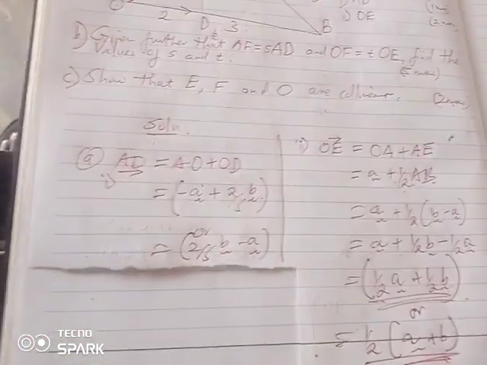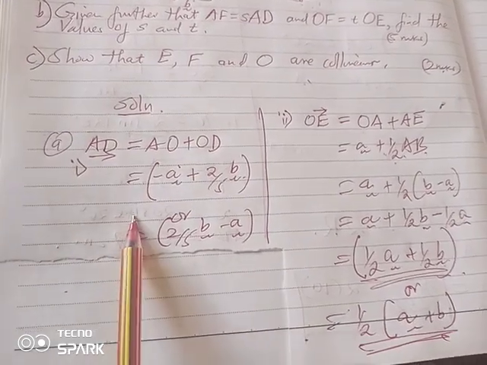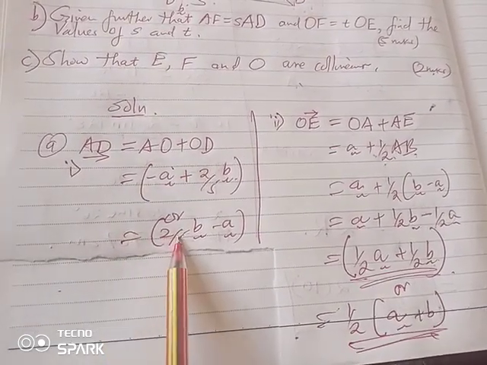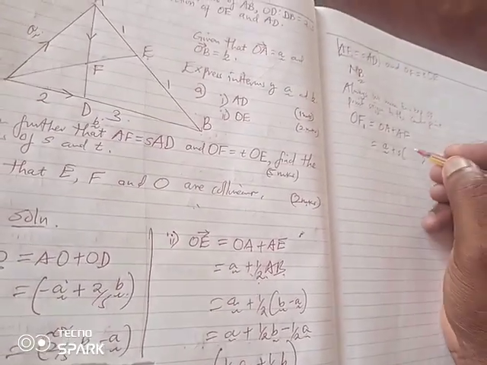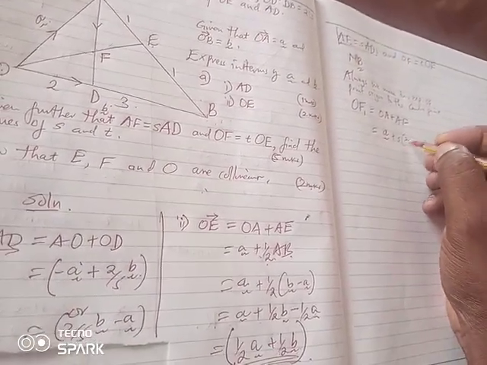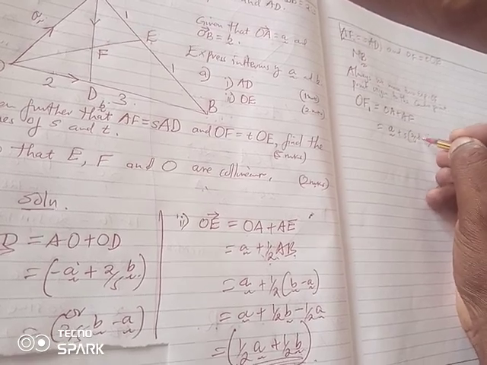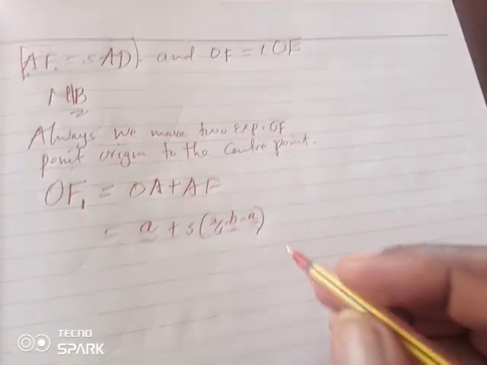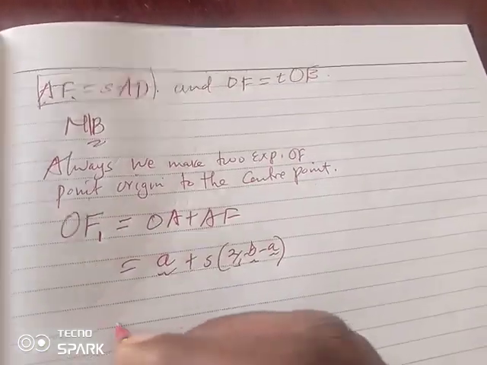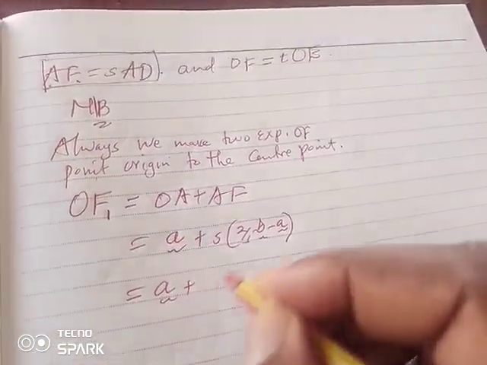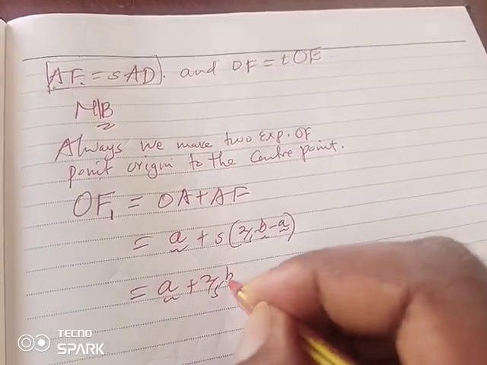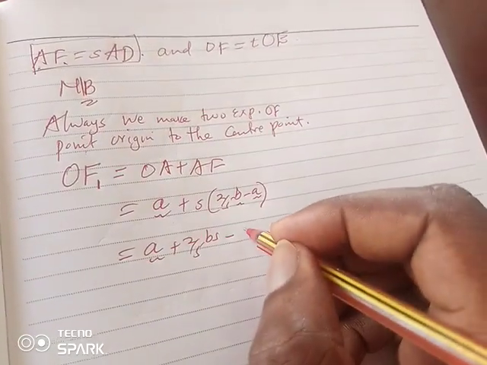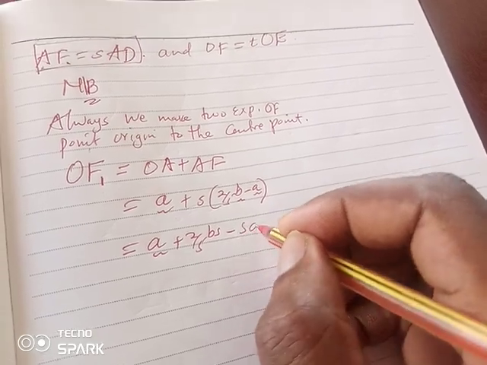Have we done AD anywhere? Here it is. AD was already solved as 2 over 5 B minus vector A. So we just break the bracket with S. So we shall have 2 over 5 BS minus SA, or AS.